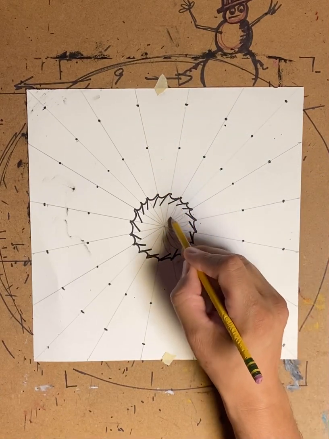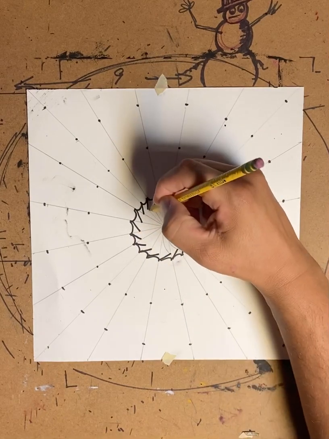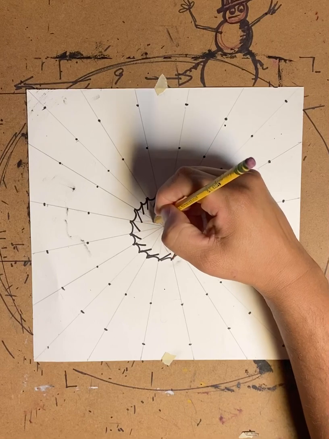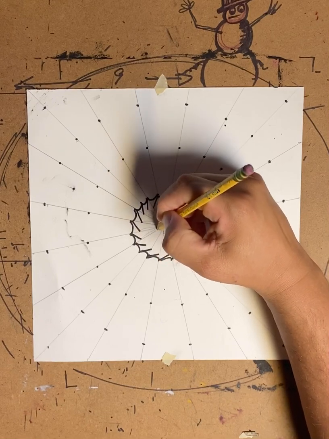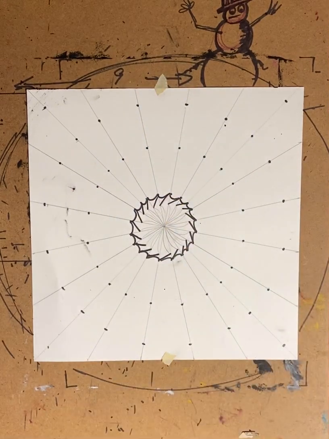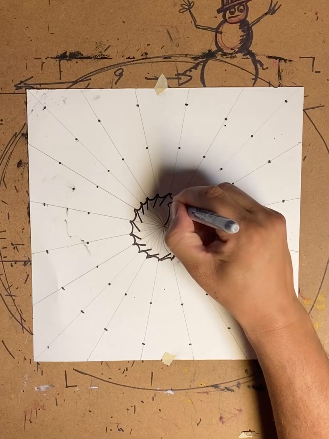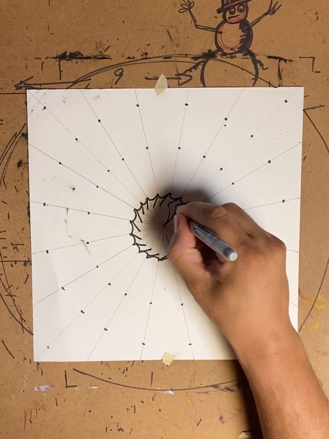I'm starting in pencil first. And then I'll highlight it for you guys so that you can see what's happening, how the changes occur.